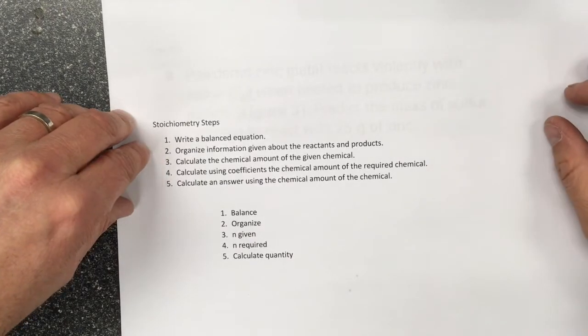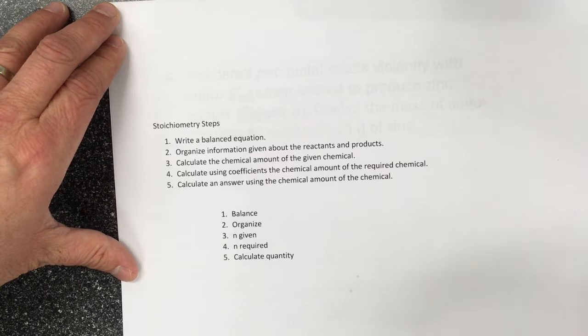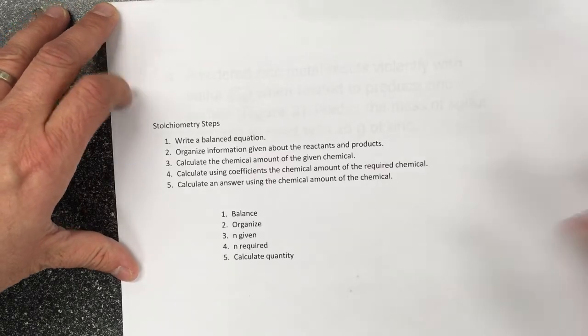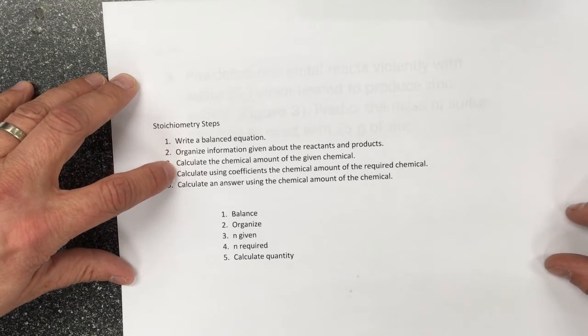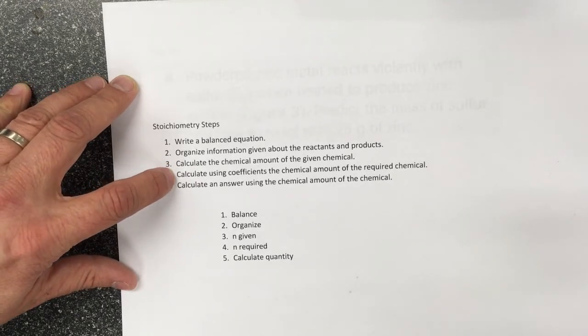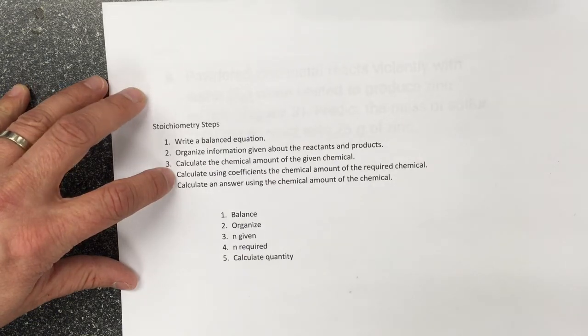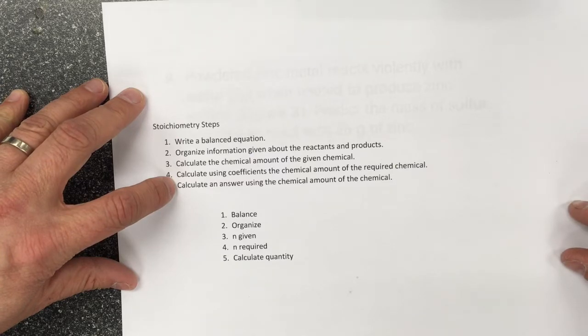In this video, we're going to do another gravimetric stoichiometry question. And stoichiometry always requires a balanced chemical reaction. You need to organize all the information given in the problem, calculate the chemical amount of the given chemical. And the given chemical is the one that you've been given enough information to figure out its chemical amount. Then you use the coefficients to calculate the chemical amount of what you're required to find out about, and then calculate your final quantity using that chemical amount.